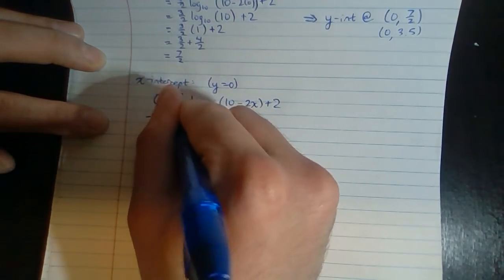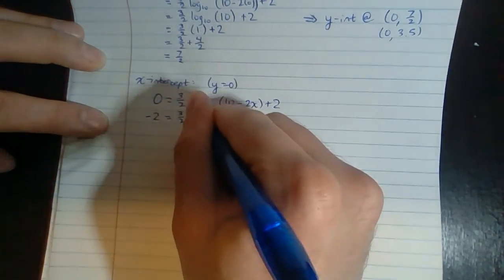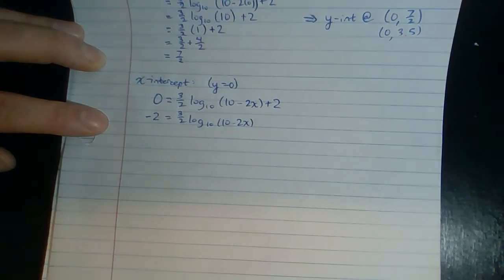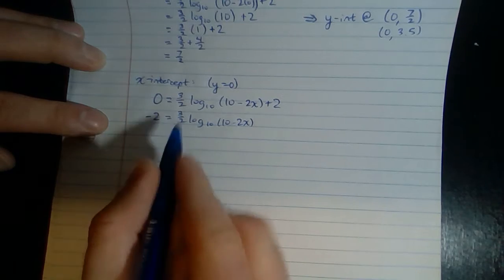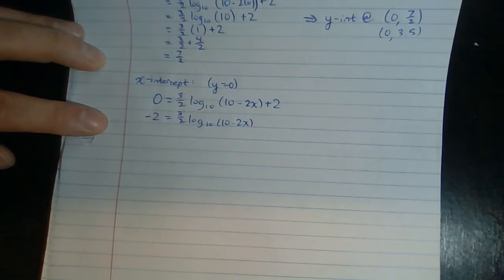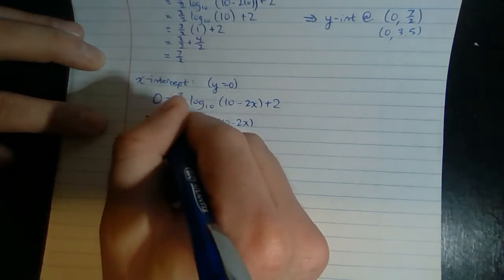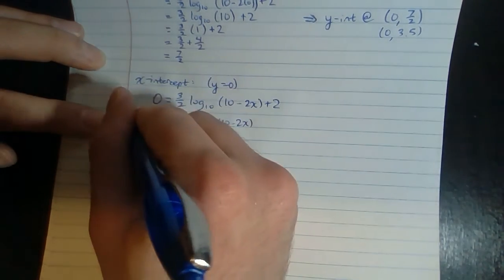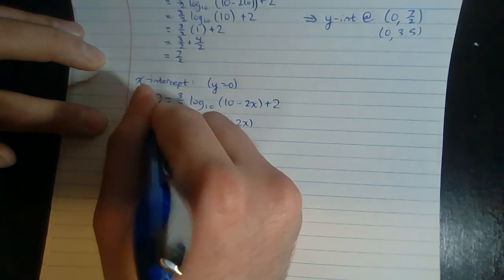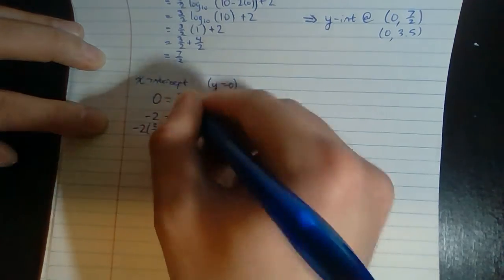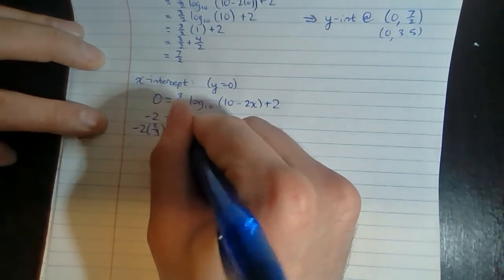So negative 2 is 3 over 2 log base 10 of 10 minus 2x. If we have a 3 over 2 being multiplied by our logarithm with the x in it, then we can multiply both sides by the reciprocal. So negative 2 times 2 over 3. 3 over 2 times 2 over 3 is just 1, so that's going to cancel that out.